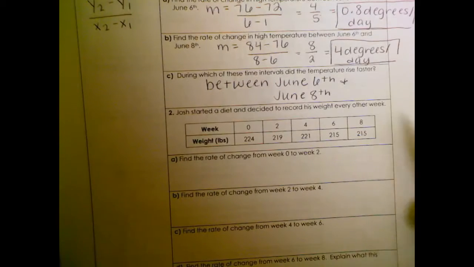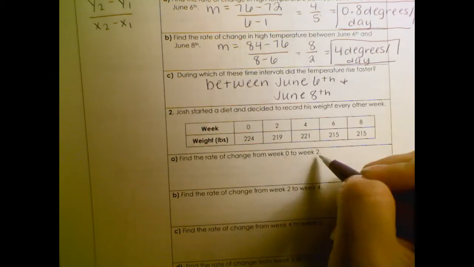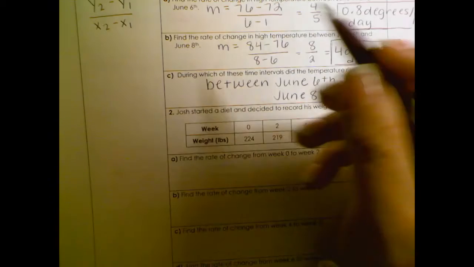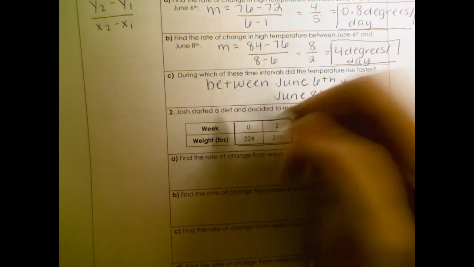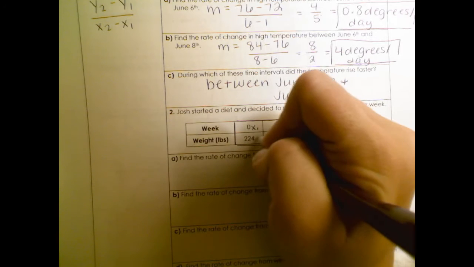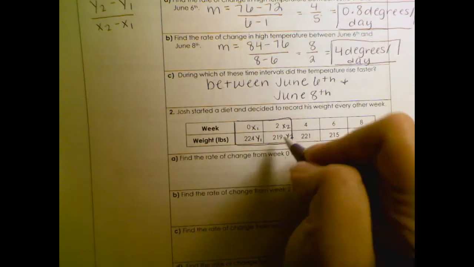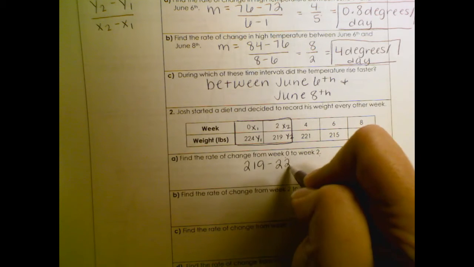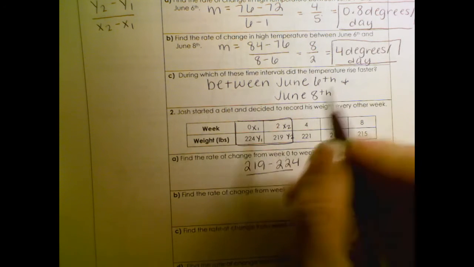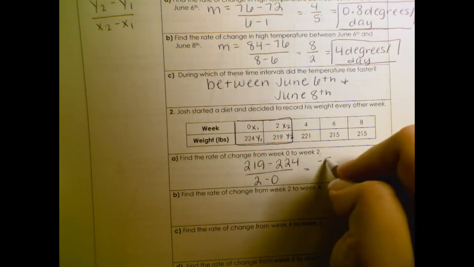All right, so Josh decided to start a diet recording, so rate of change between week 0 when he started and week 2. So x1, y1, x2, y2. So 219 minus 224 over 2 minus 0 gives me negative 5 over 2.